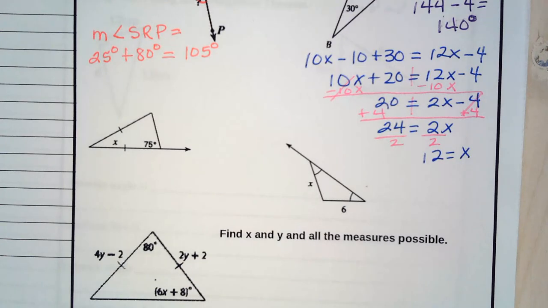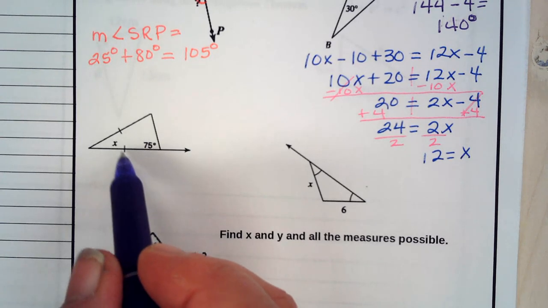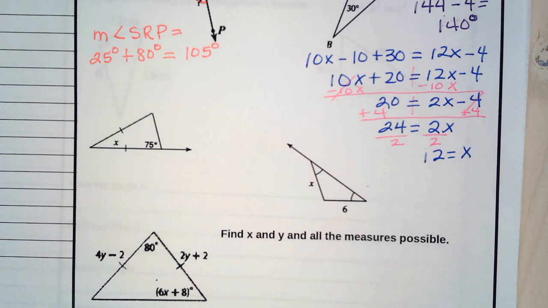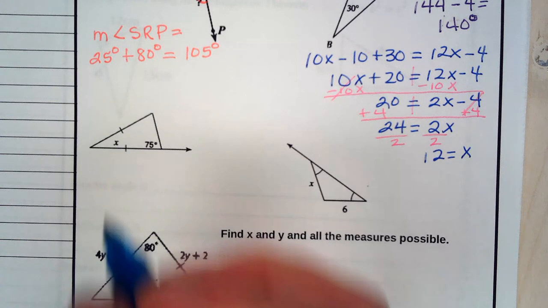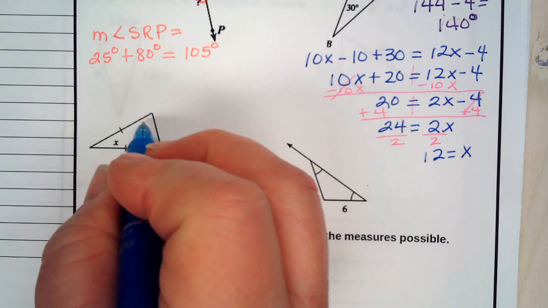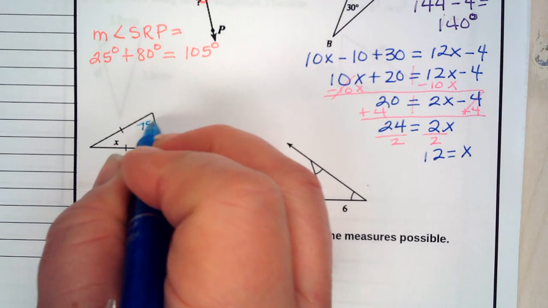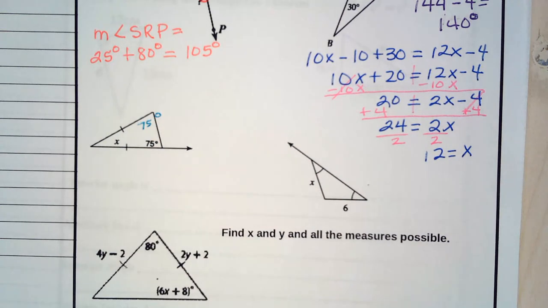Okay, so if we have that isosceles triangle, isosceles means you've got two equal sides. Think logically. If this one is 75, what does this one also have to be? It has to be 75 degrees also.